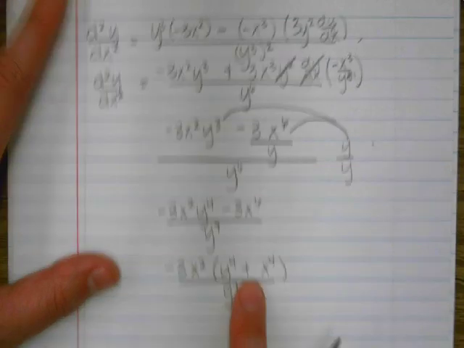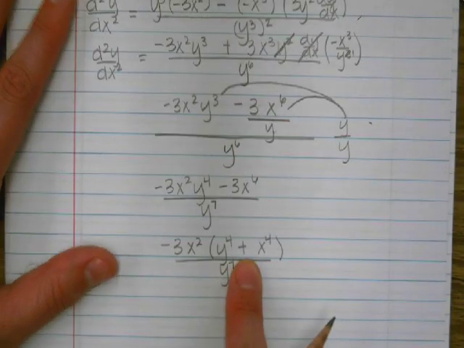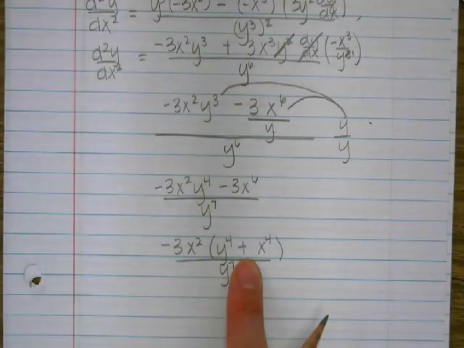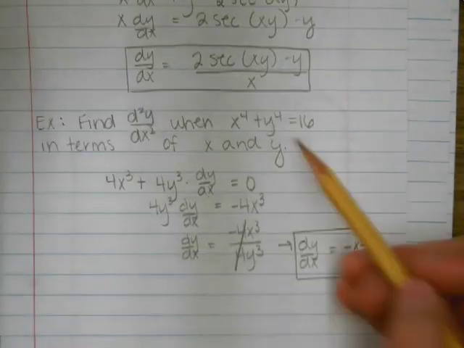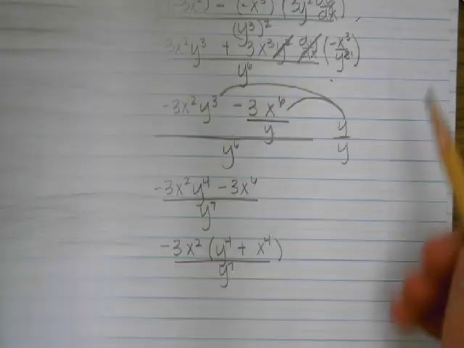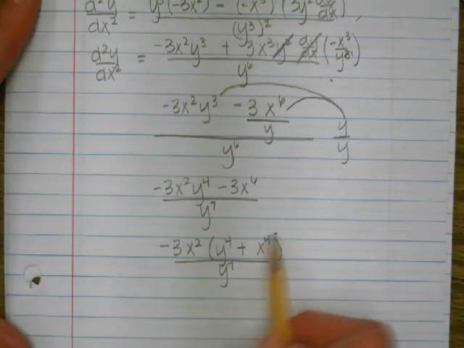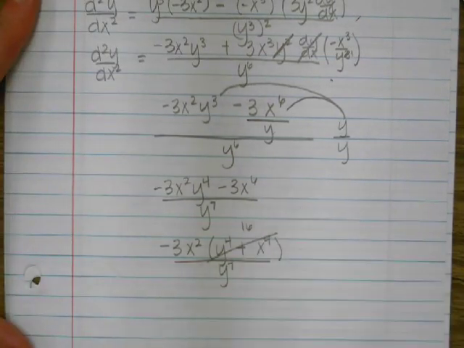And inside the parentheses right here, x to the fourth plus y to the fourth was actually the very original function. If you look in the very beginning of the problem, we said x to the fourth plus y to the fourth is 16. So I can take this and say, nope, I'm going to put 16 right in there.